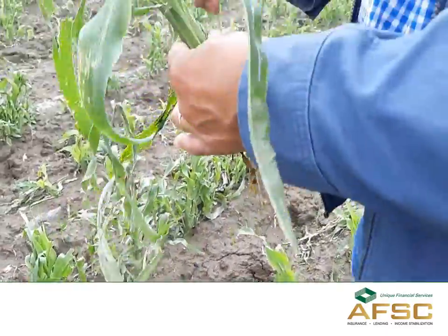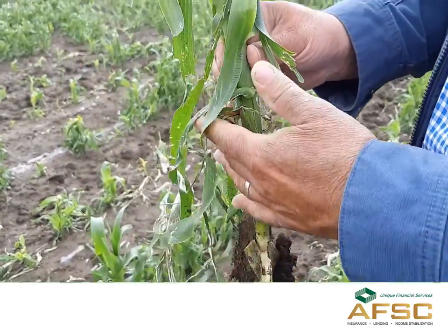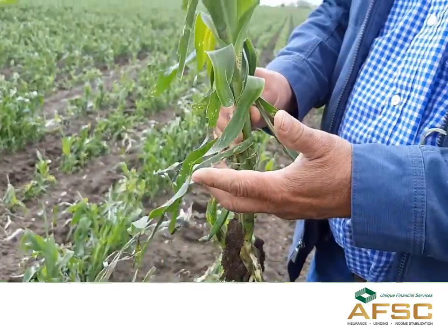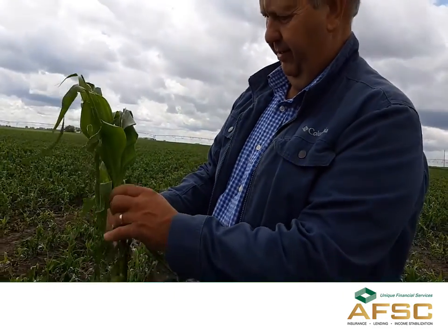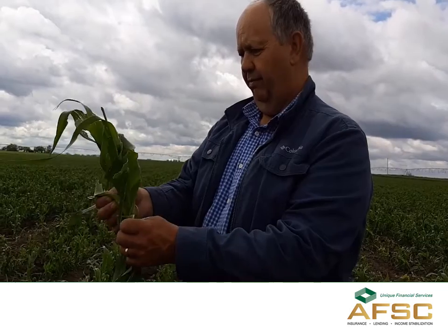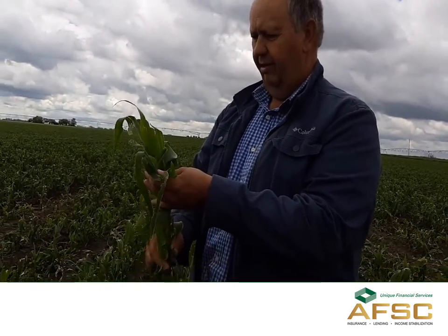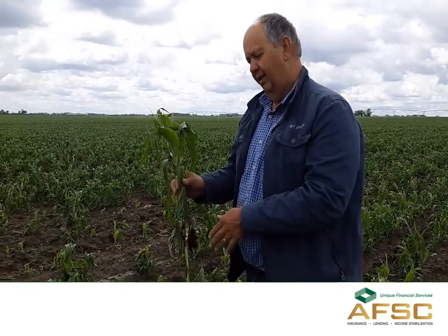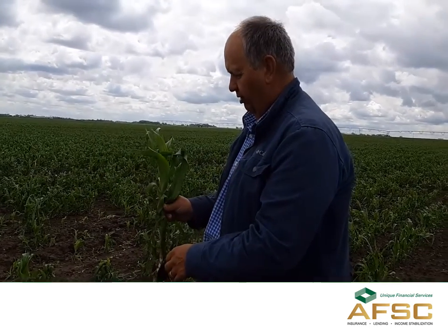So then with corn, we stage it by leaf count. Two, three, 4, 6, 7. I think there was 8 down there. That's how we stage it, is by leaf count. And the damage to the leaves go into the defoliation chart. And the other thing on corn, we look for stand loss.